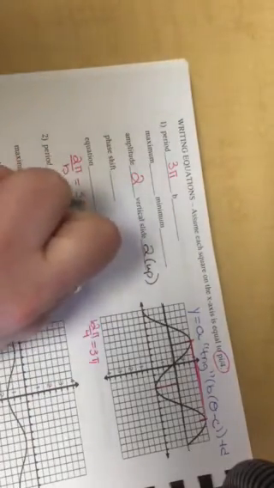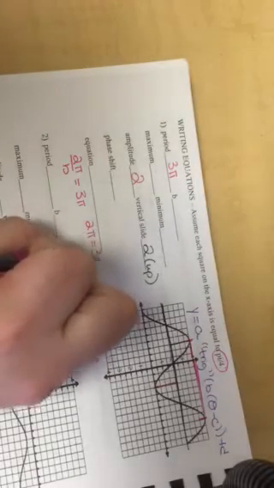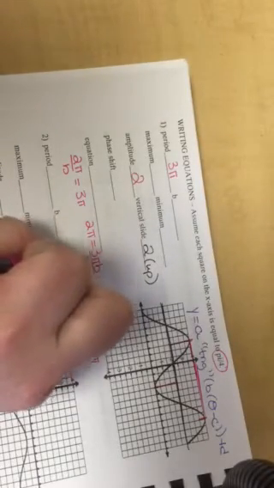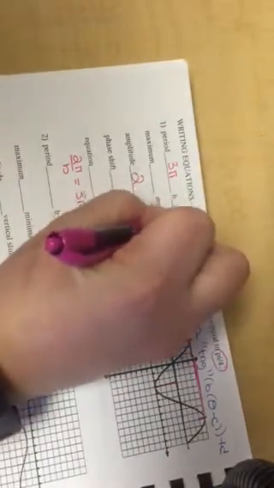I'm then going to use that to figure out what my b value is. So if my period is 3 pi, I know that 2 pi over b has to equal my period, which in this case is 3 pi. You're going to multiply the b over, so 2 pi equals 3 pi b. Divide by your 3 pi and divide by your 3 pi. The pi's cancel off, and b is equal to 2 over 3.